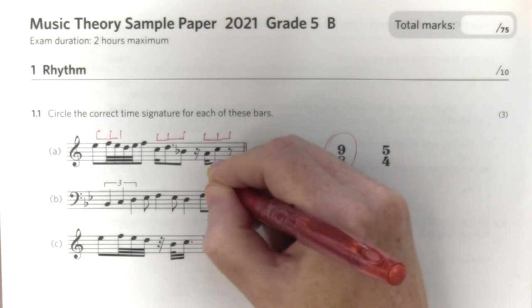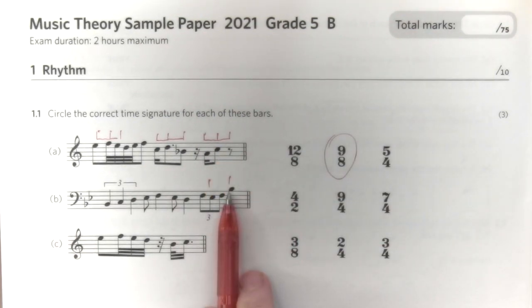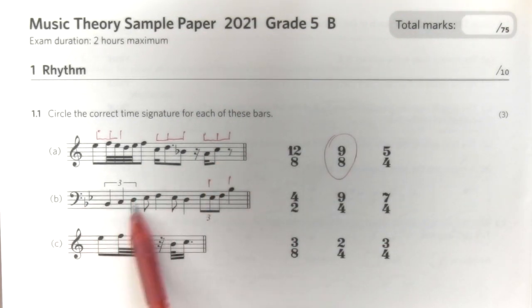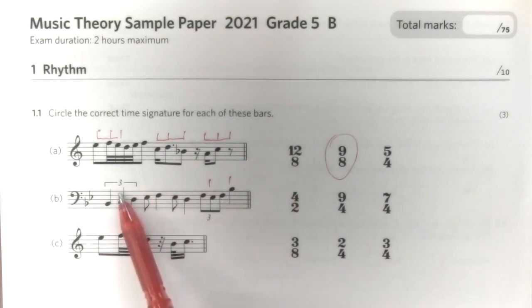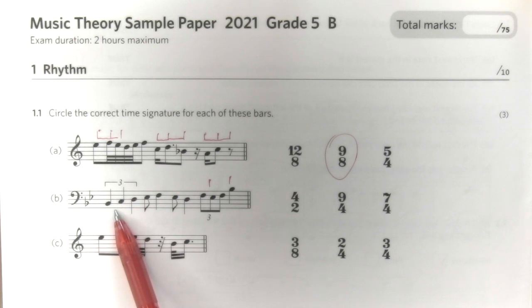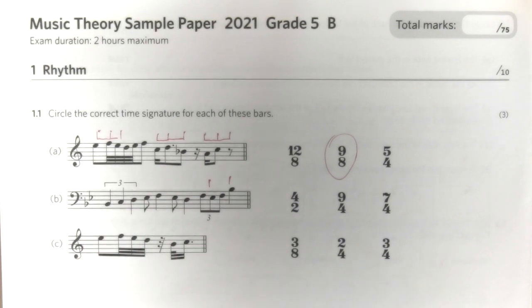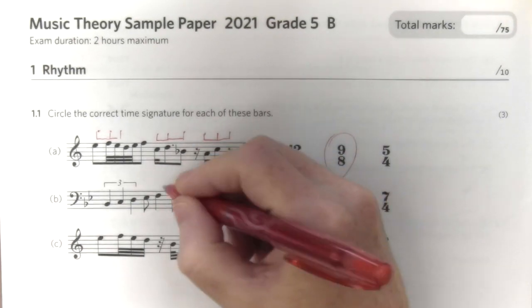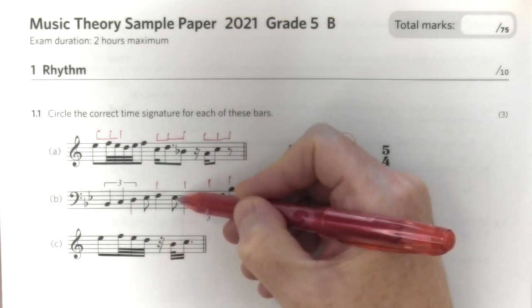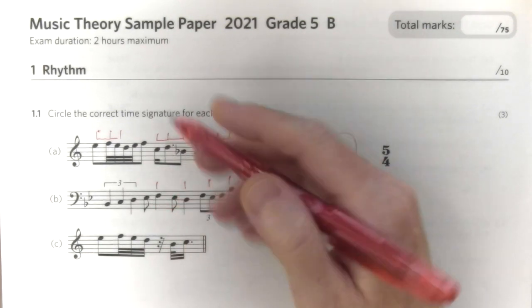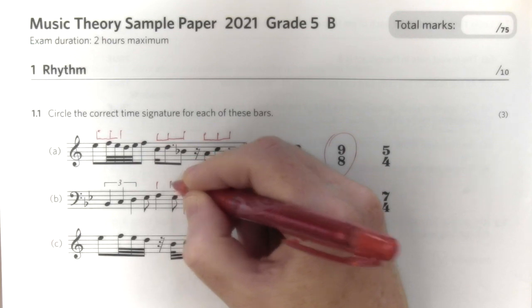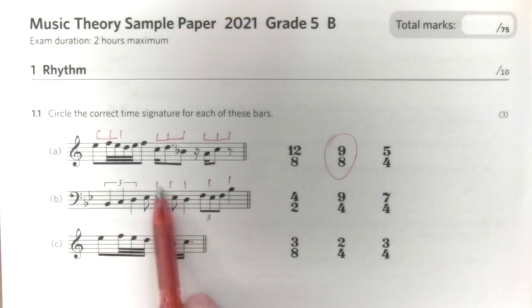1, 2. Why do I start from here, by the way? Because it's easier. I can't remember here. Well, let's pretend. I can't remember what 3 crotchets equals to. So honestly, I start from the easiest thing. This is another crotchet, this is another crotchet, and these two quavers could be paired together to make another crotchet. This is a syncopation.